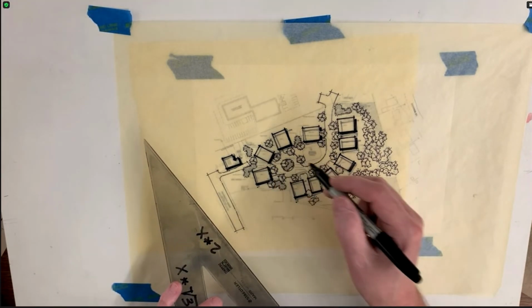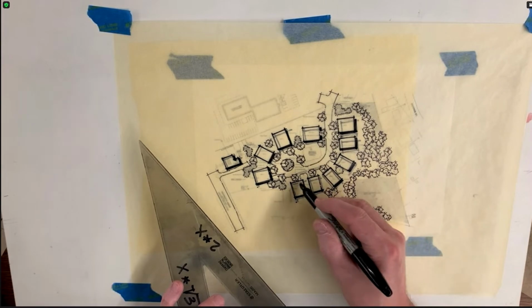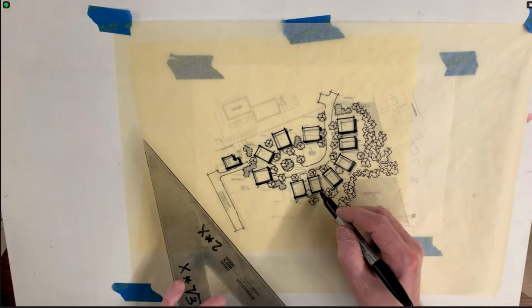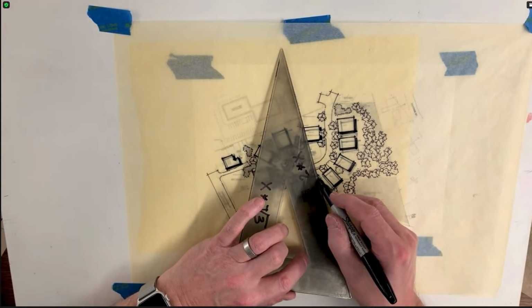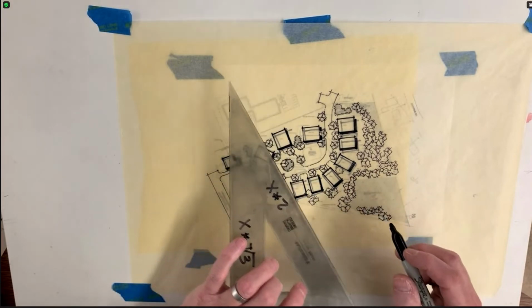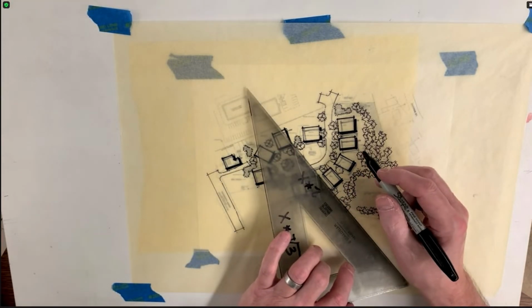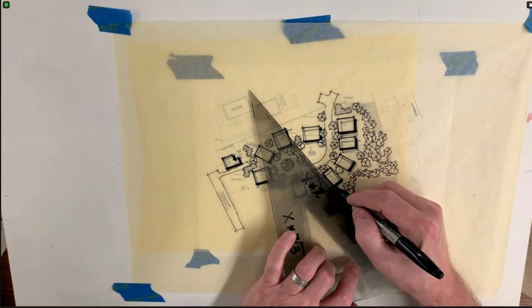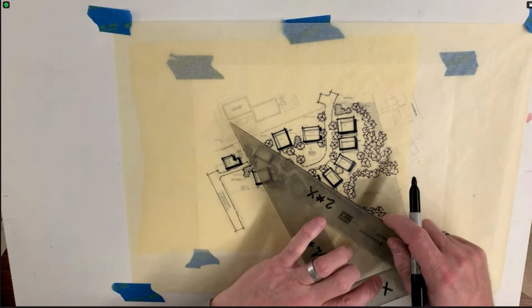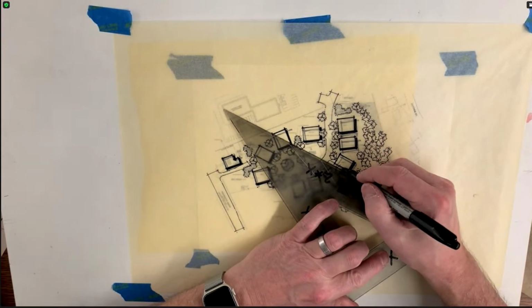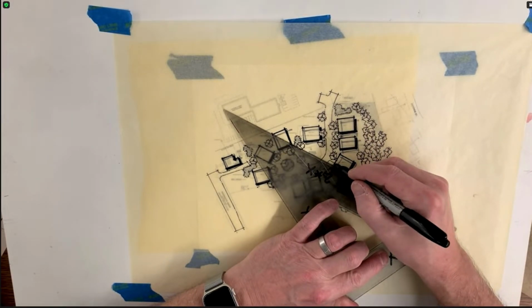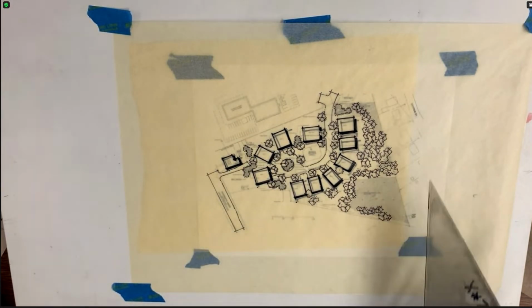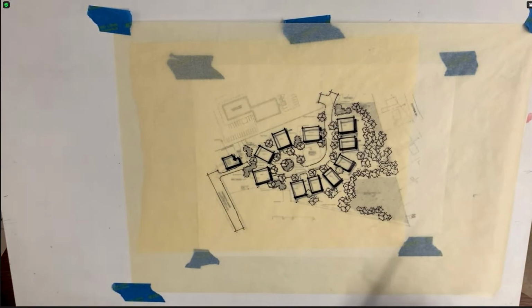This one doesn't look like it's got shadows on either side. This one doesn't have shadows on either side. This one's got a little one here. This one actually looks like it's got a little one there, which is kind of weird. Alright, so I've got shadows on all the buildings now.